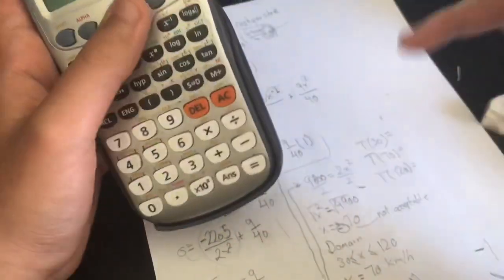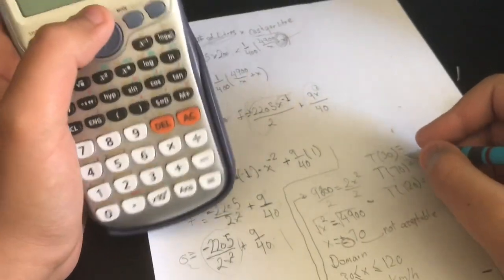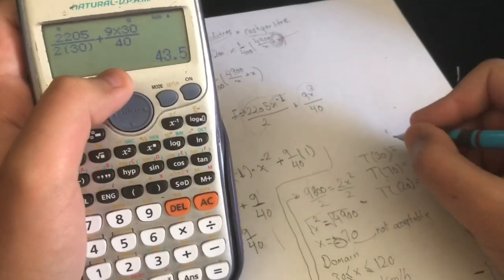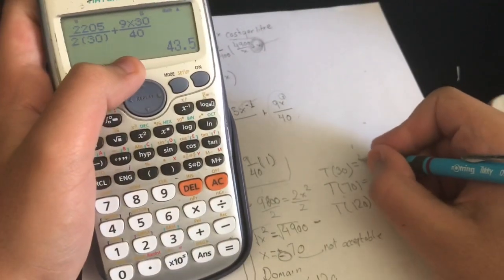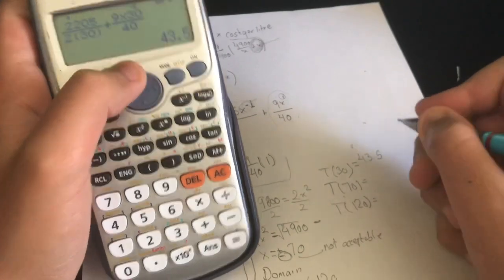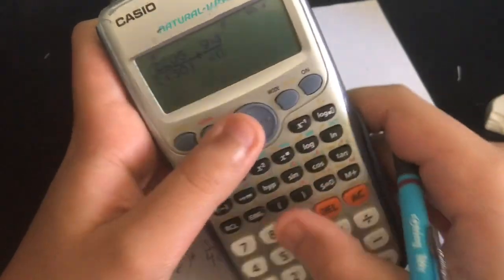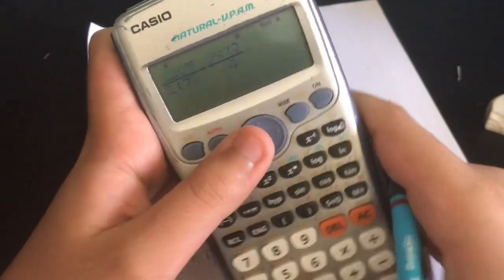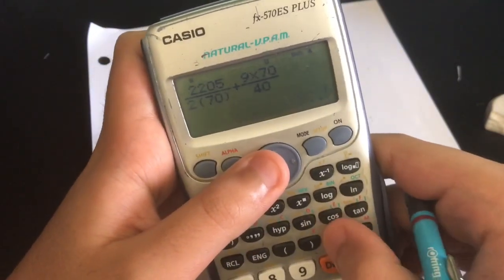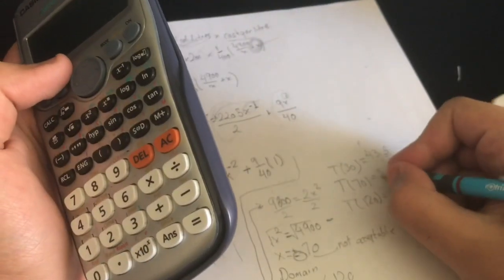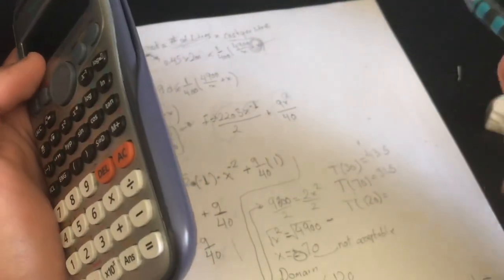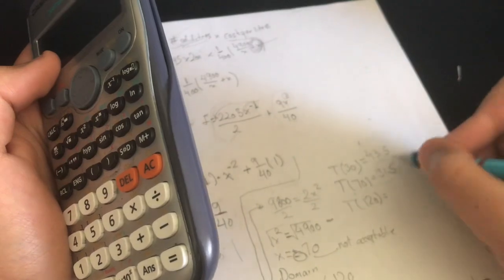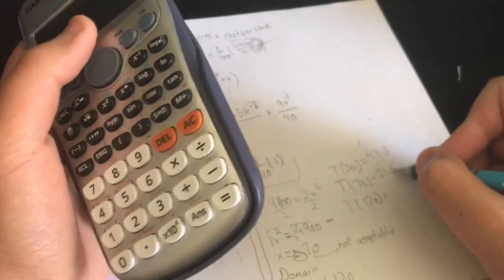We're going to get 43.5. So what about 70? 70 would give us 31.5. So this is in dollars.